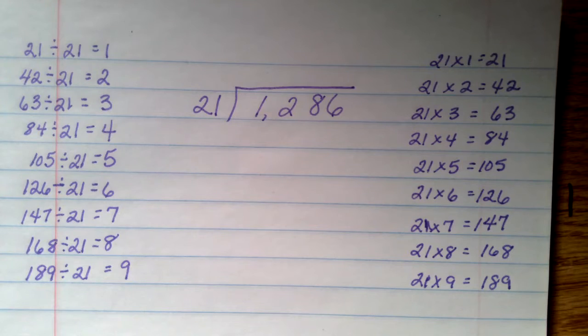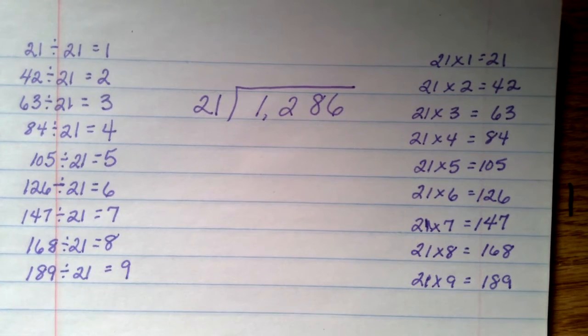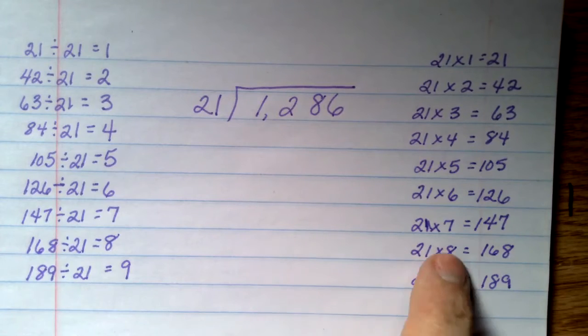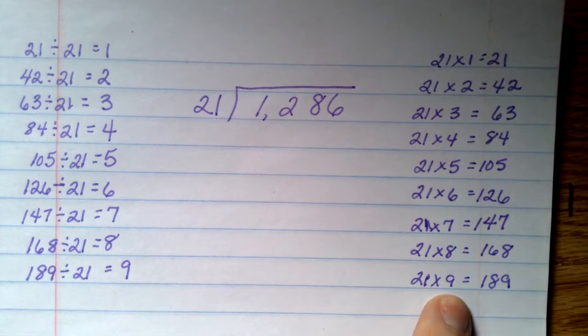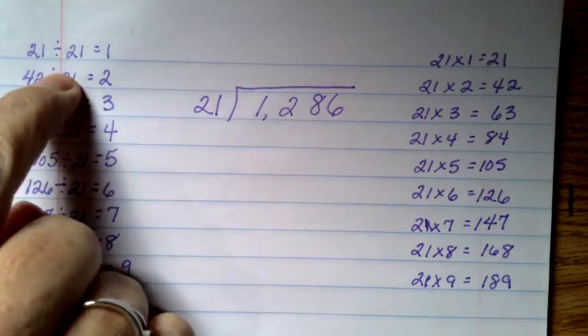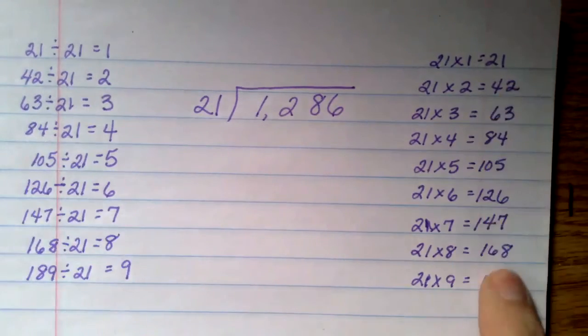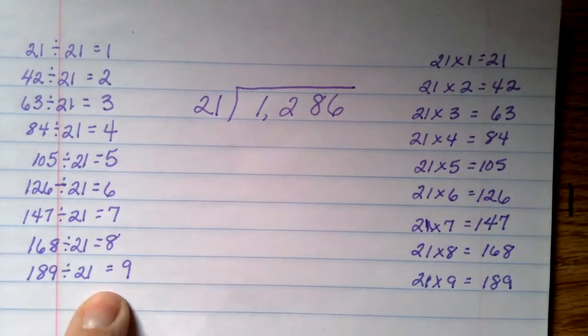All right, so I am on 1,286 divided by 21. So again, what I did was I went ahead and wrote out my times tables. Then I switched it over and wrote out each of these products as a division problem.